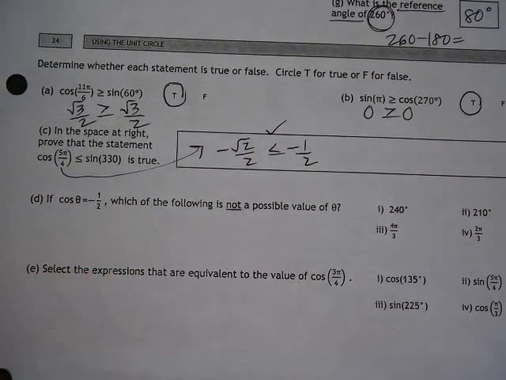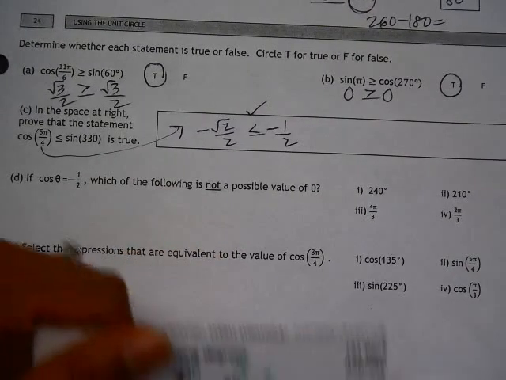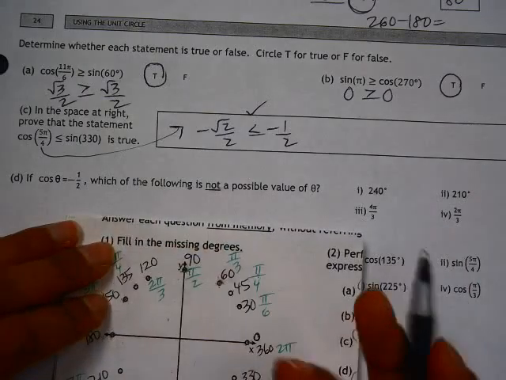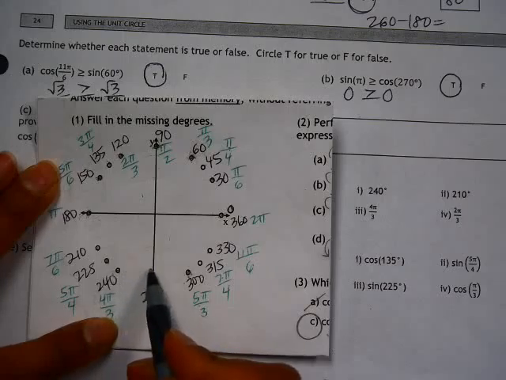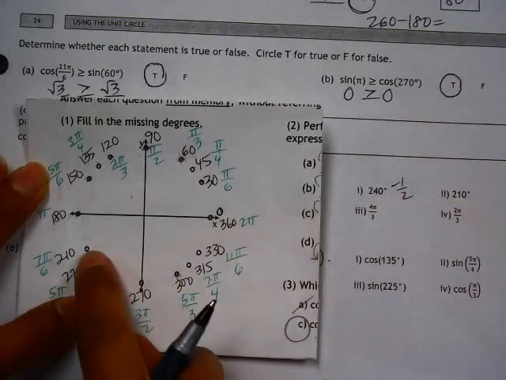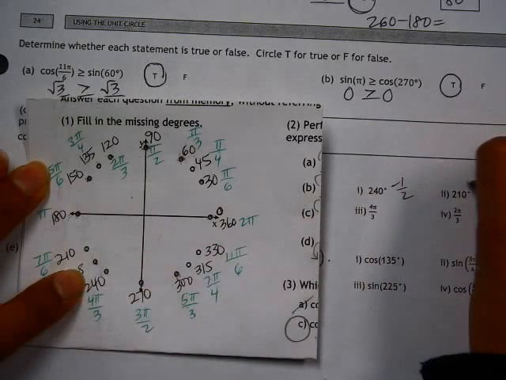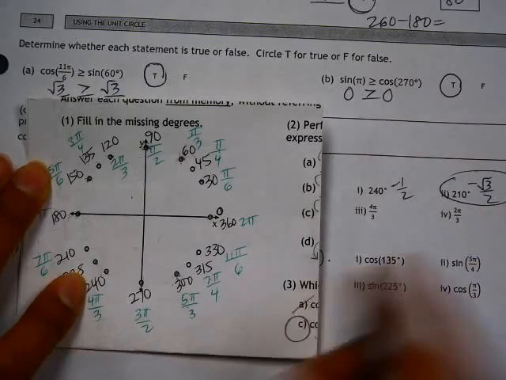If cosine of theta equals negative 1/2, which of the following is not a possible value of theta? We need to look through and check all of these to see whether the cosine is negative 1/2 or not. So at 240, the cosine is negative 1/2. At 210 degrees, the cosine is the longest leg, and it's negative, so this is negative root 3 over 2. So this is not equal.